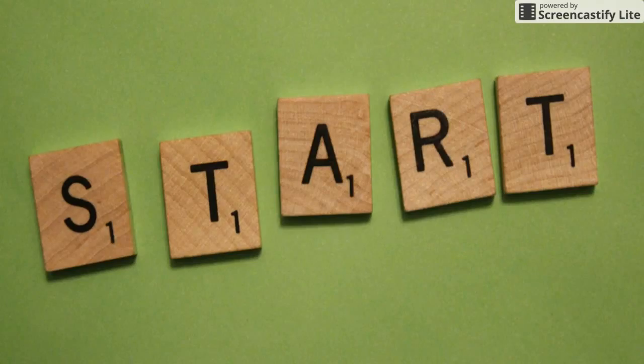Now you can start writing a good and effective classification essay.